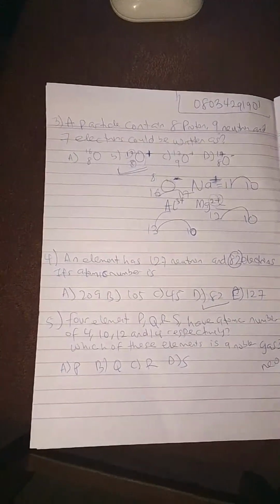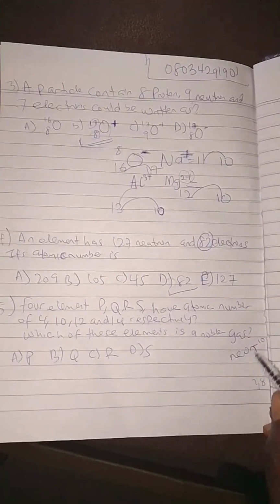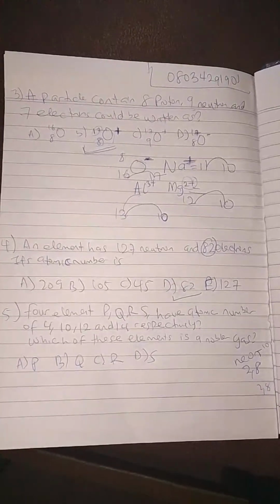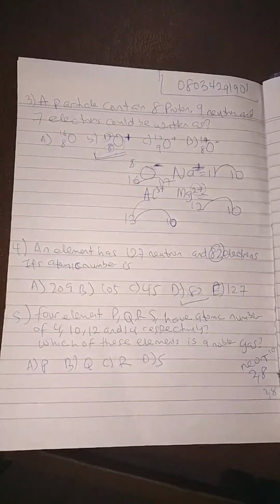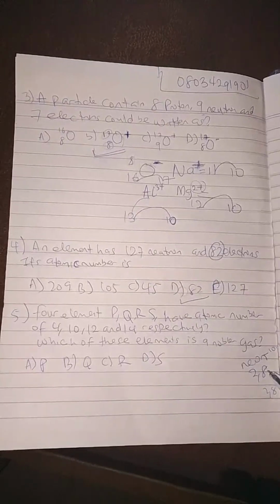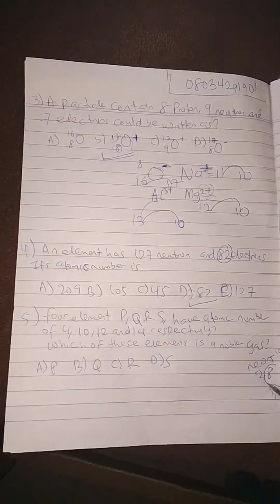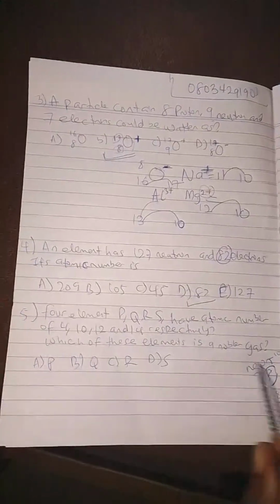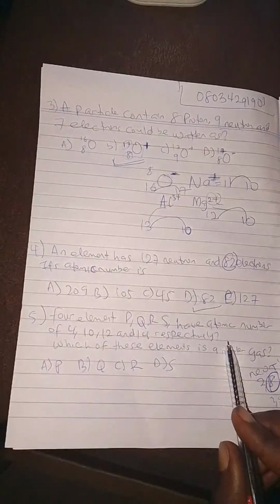For example, neon. The atomic number of neon is 10, so it is written as 2, 8. To attain a stable octet rule, it has to end with 8. So we are looking for the noble gas. So neon is a noble gas.